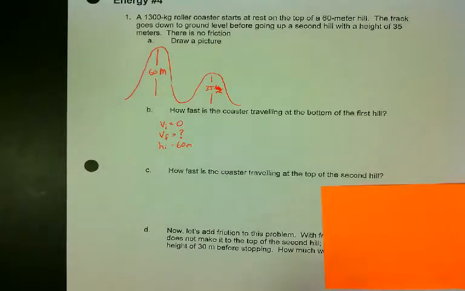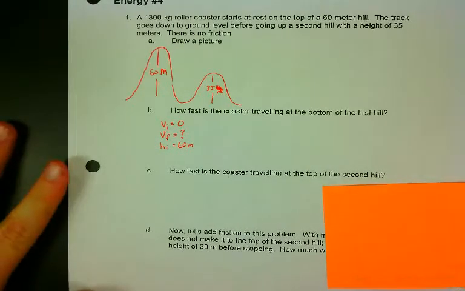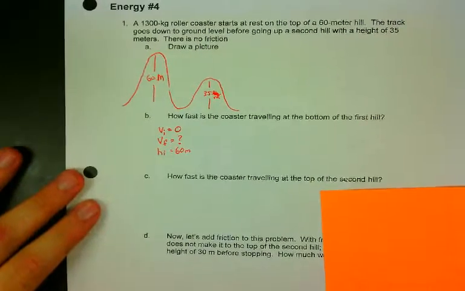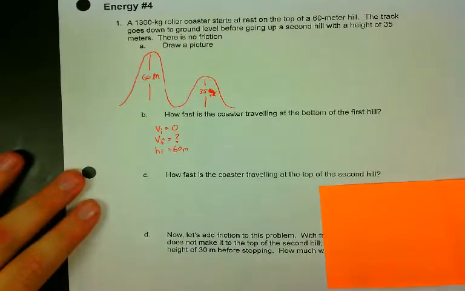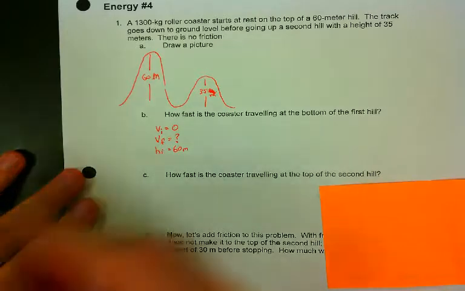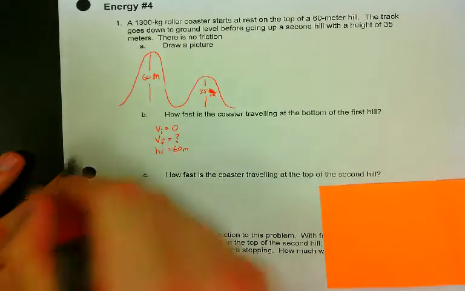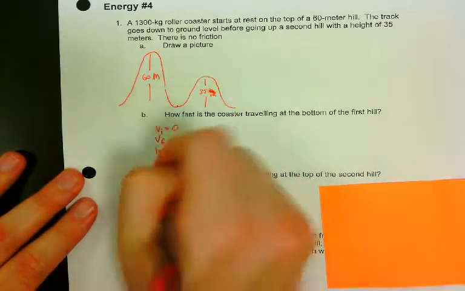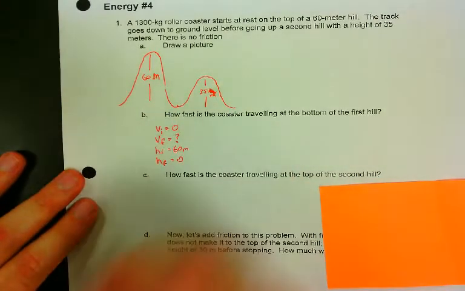All right, so I've got a drawing here for number one. I'm not going to go through all of this with you, but I wanted to go through just to make sure that we were good on this. I've got my VI, my VF, my HI for part B here, and you'll notice that this says how fast is the coaster traveling at the bottom of the first hill. So that's here, which means that the HF is 0.